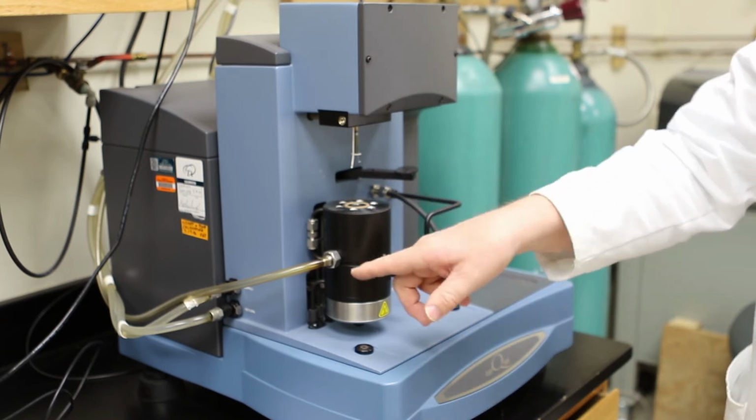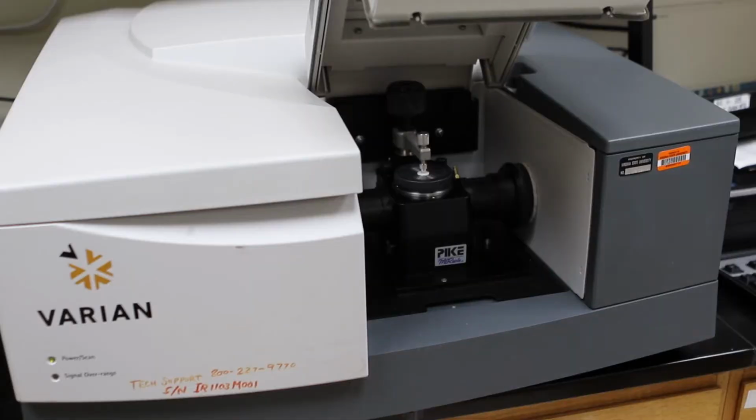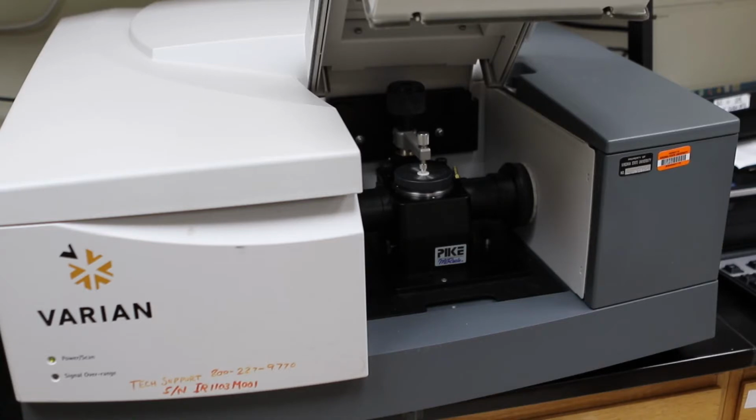That measures thermal changes in a material as it decomposes with heat without burning. Different materials have different decomposition properties. So this machine will give us information about composition and how that material breaks down.